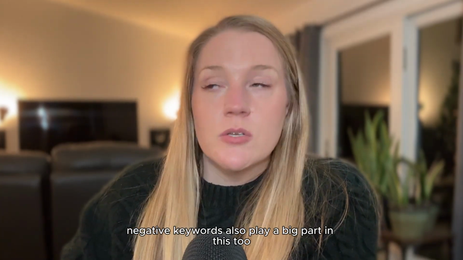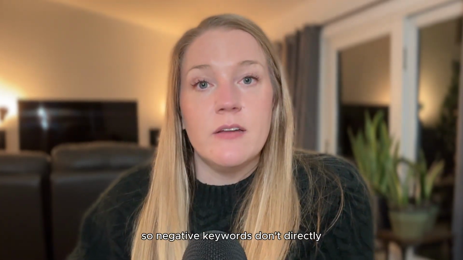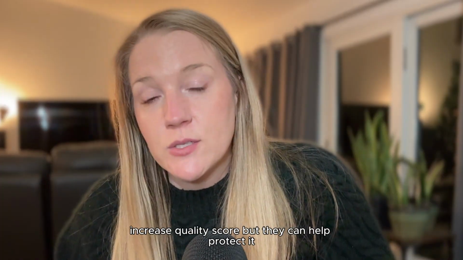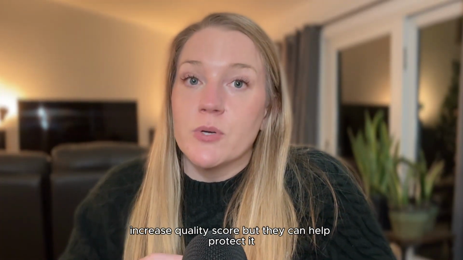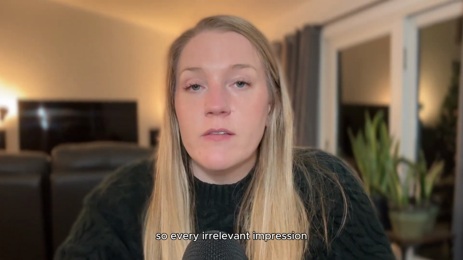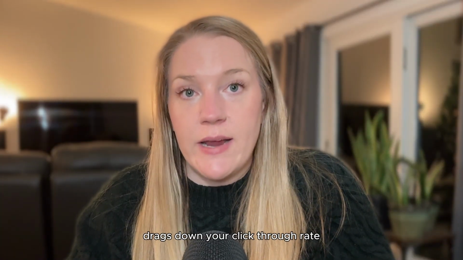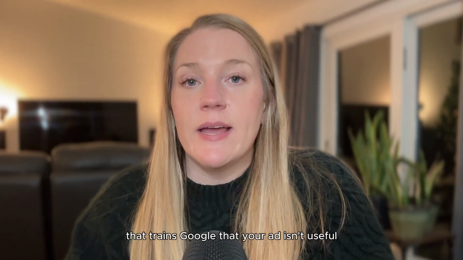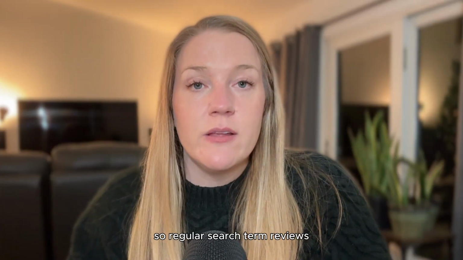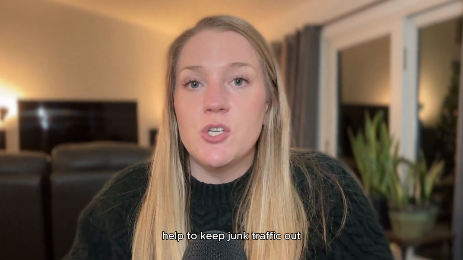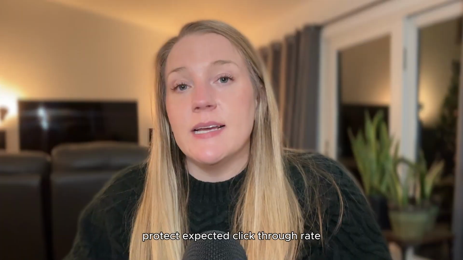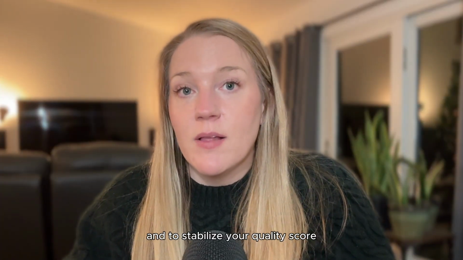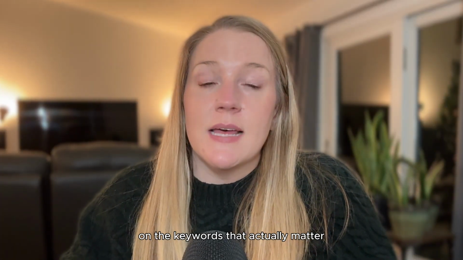Negative keywords also play a big part in this too. So negative keywords don't directly increase quality score, but they can help protect it. So every irrelevant impression drags down your click-through rate. And over time, that trains Google that your ad isn't useful. So regular search term reviews help to keep junk traffic out, protect expected click-through rate, and to stabilize your quality score on the keywords that actually matter.